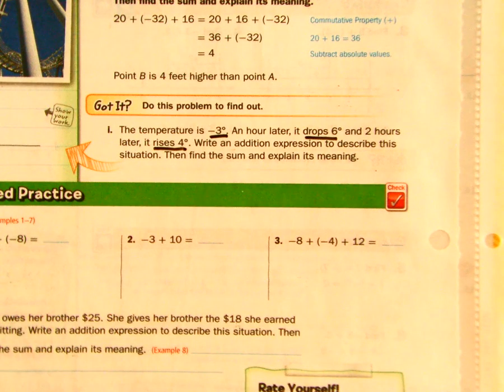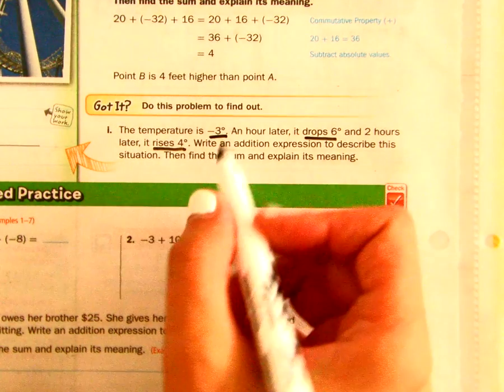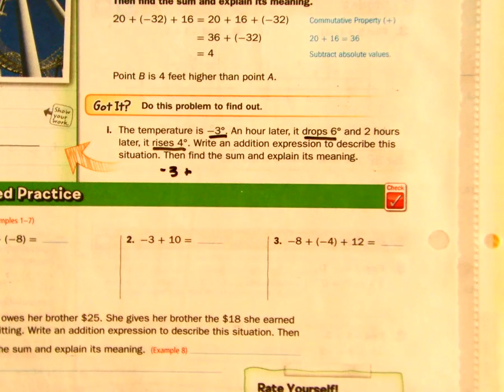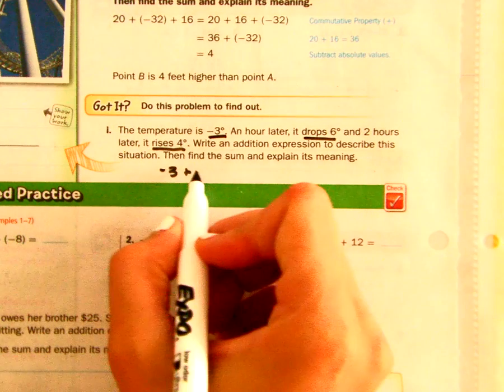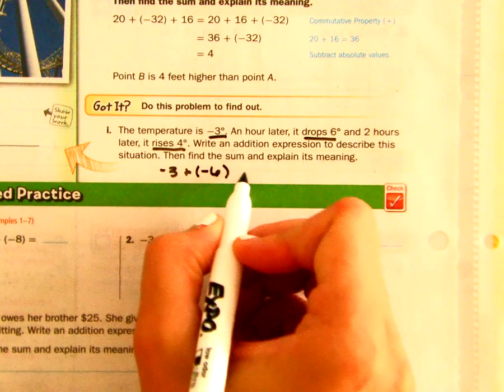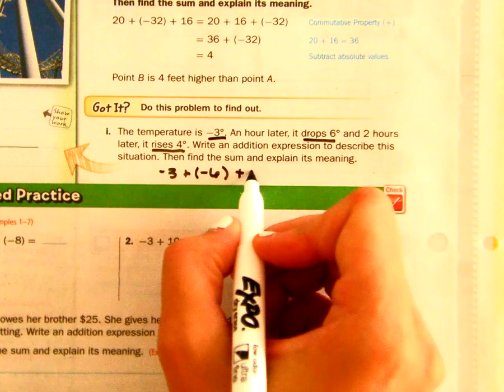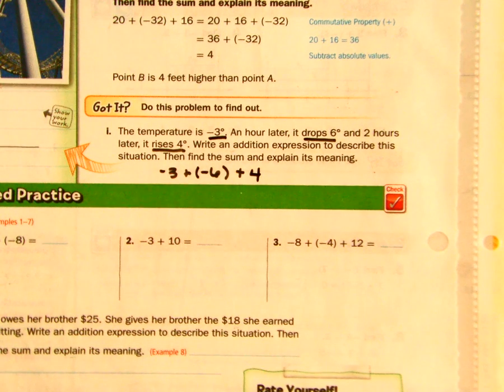To write my addition expression, I'm going to start with negative 3. Plus, now it drops 6 degrees. If it drops 6 degrees, we know that's a negative number. So we're going to add negative 6. And then plus, it rises 4. If you rise, that's a positive. So plus 4.